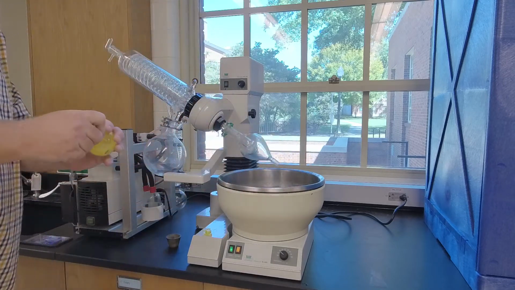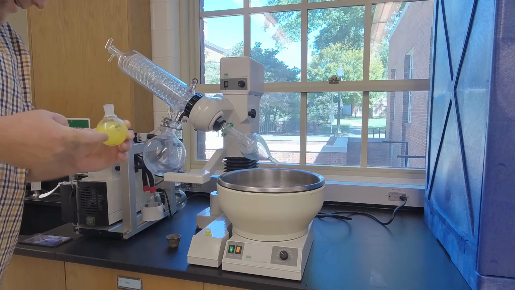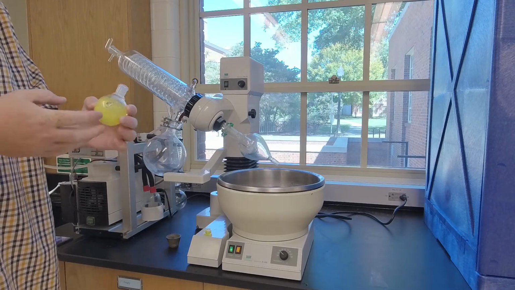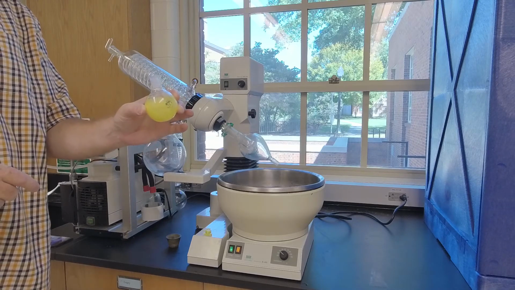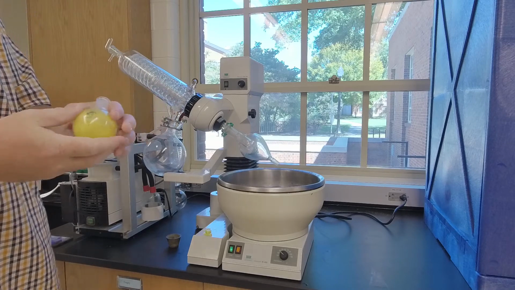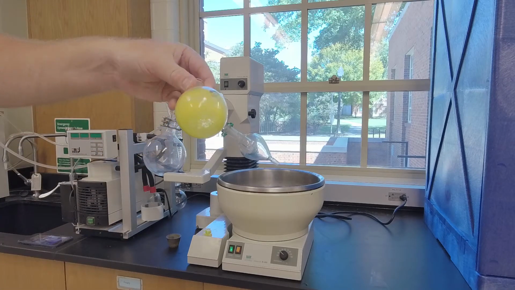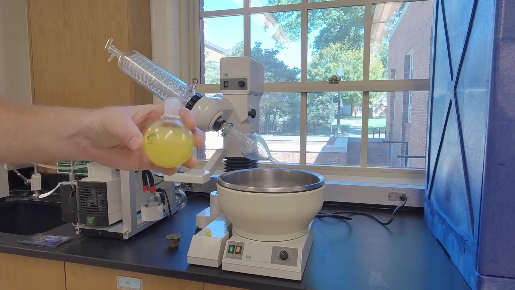Now, hopefully you've weighed this flask already, and you can go weigh it. If I know the weight of the flask, I can weigh the two together and I know how much solid is in there. So before you rotovap, always weigh the flask. But anyway, look at that. Isn't that cool? Yellow solid. It was a yellow solution, now it's a yellow solid.